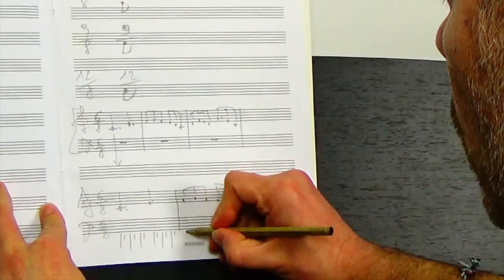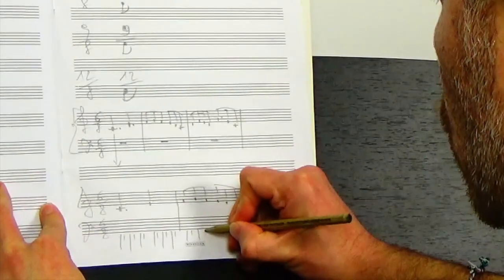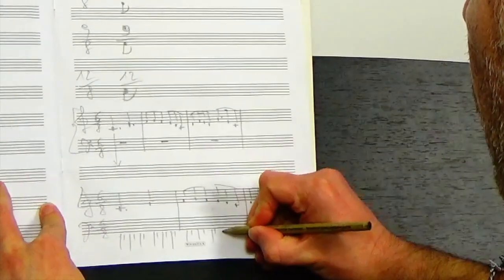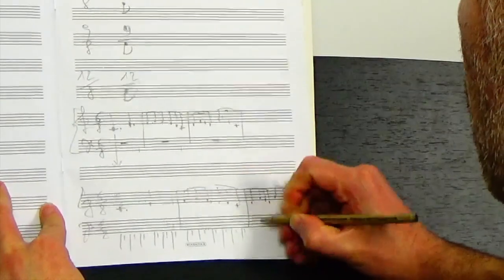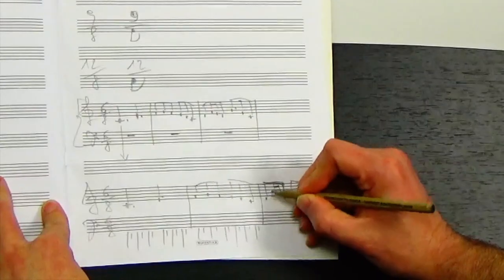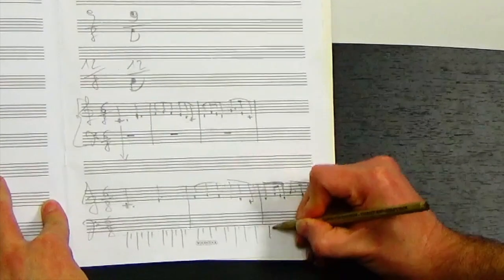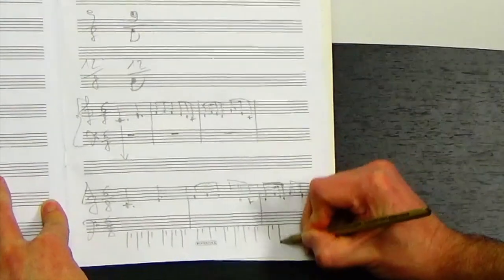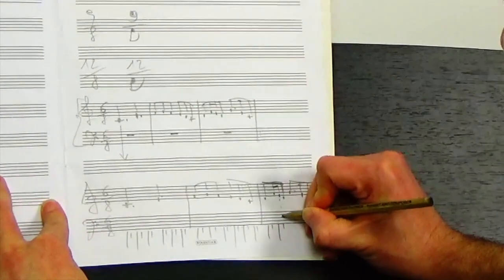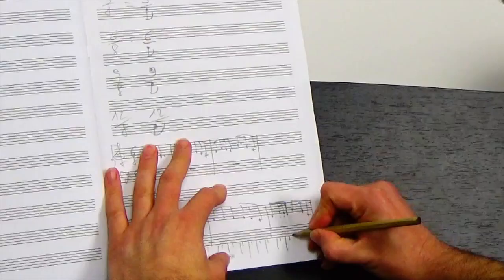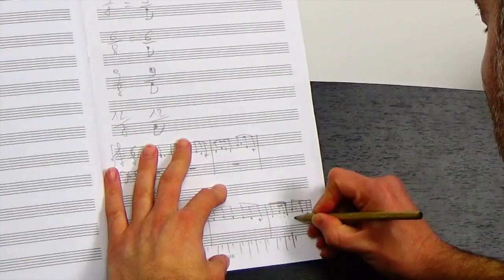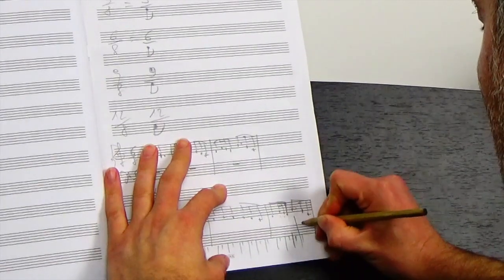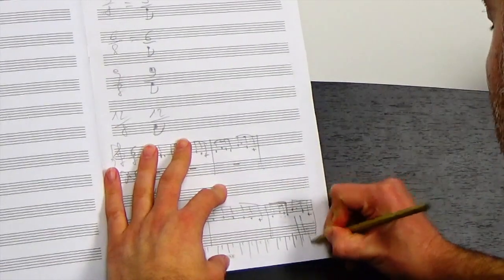So we do 1 and 2 and 3 and 1 and 2 and 3 and then here same story. In this bar we have 1 quaver, 1 and, then 2 semiquavers, 2 and. You see? They are going exactly here. And then 3 and. And then I have 1 and, 2 and.